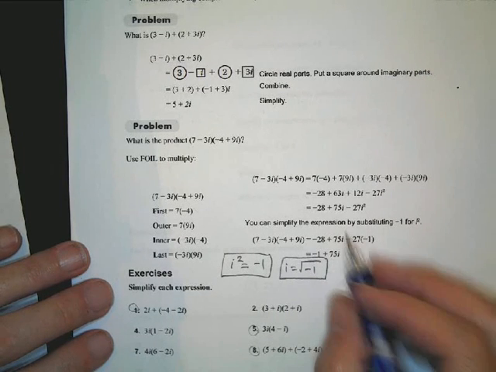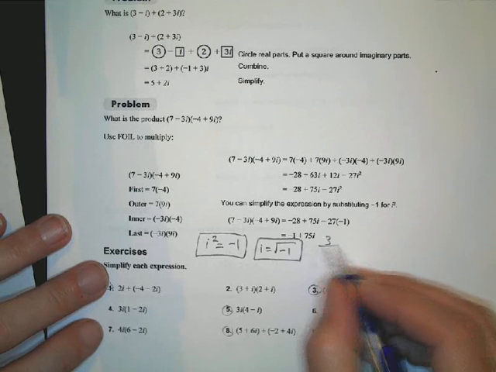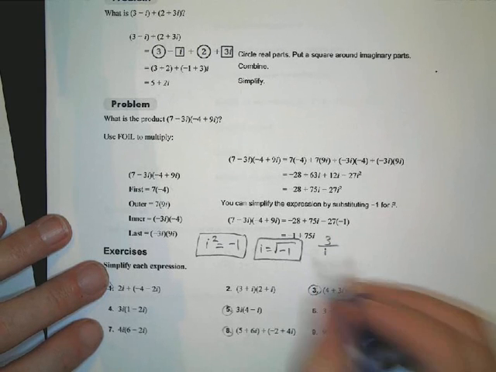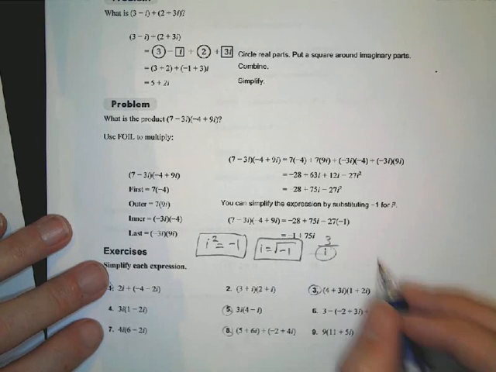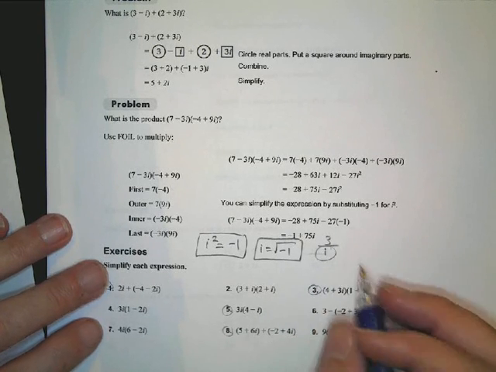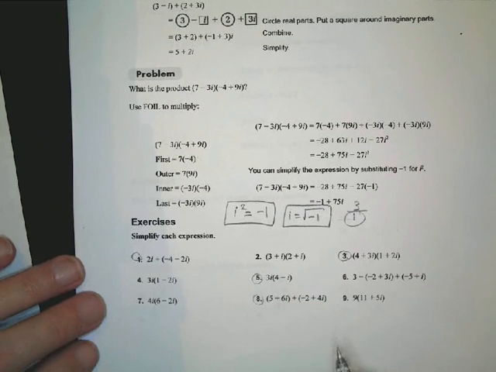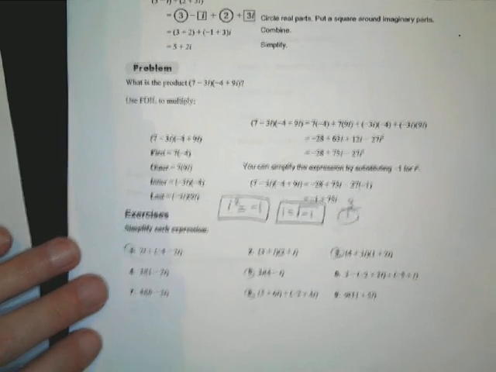On the backside page, you'll have some problems where you'll have something like 3 over i. The reason you can't leave it like that, like from a previous unit, is you cannot have a radical in the denominator. So that's why we have to clear that and get that out of there. But for now, let's take a look at some of these first problems for simplifying each expression.